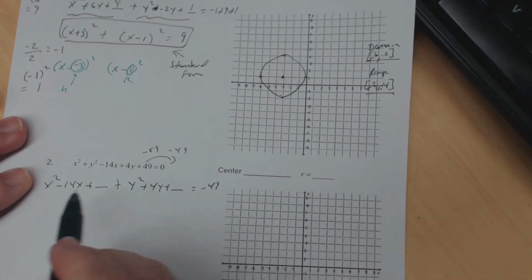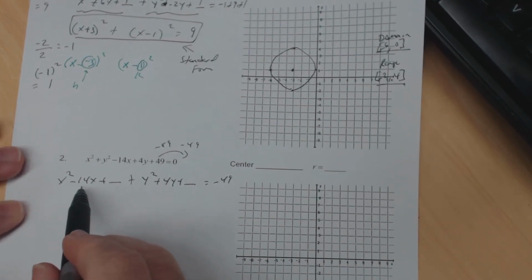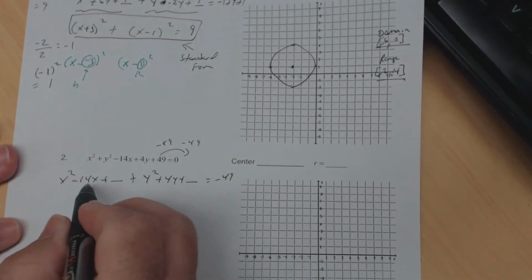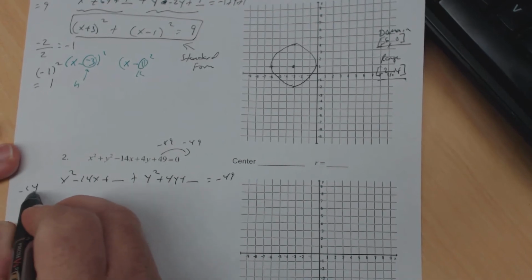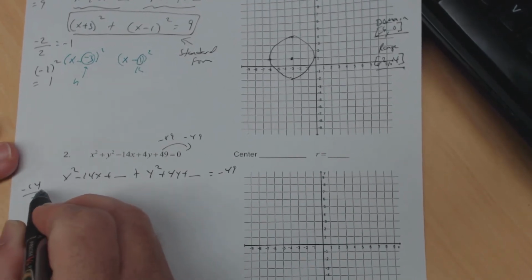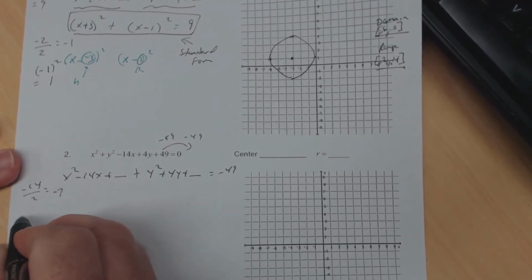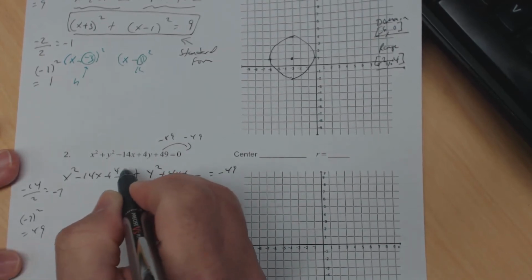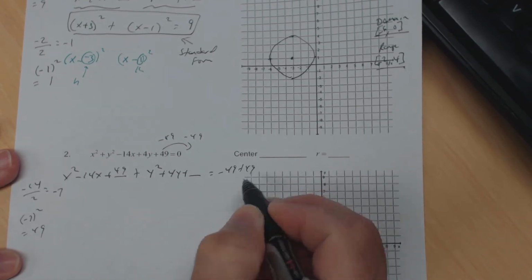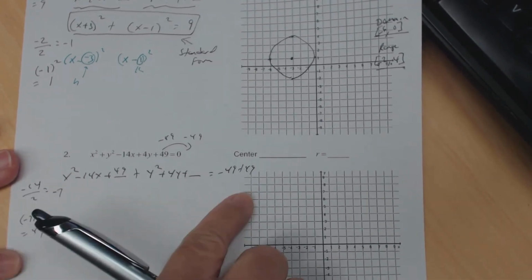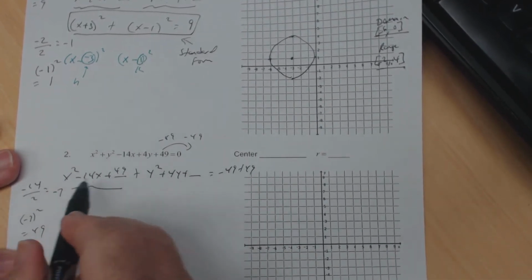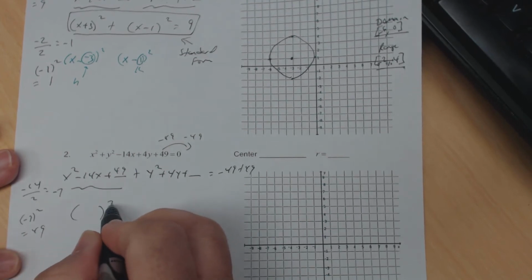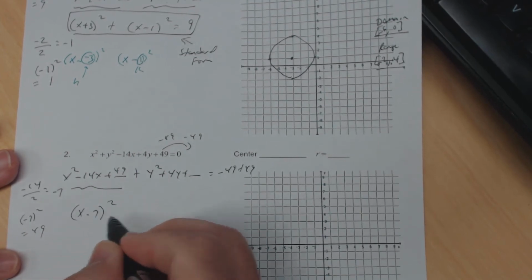Now, let's complete the square on the x's. So I'm going to take the coefficient of x, which is -14, divide by 2, and I get -7. Then I take -7 squared, and I get 49. And so that's what you add to both sides. What you do here, you do here. Now, if you're doing this correctly, this trinomial here should now be a binomial squared, and it is, it will be x minus 7 squared.